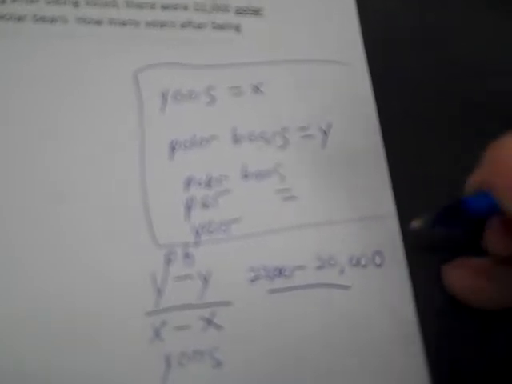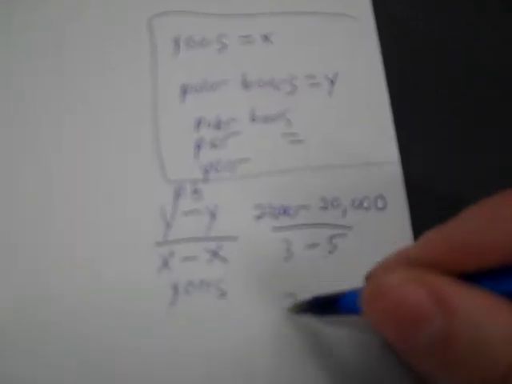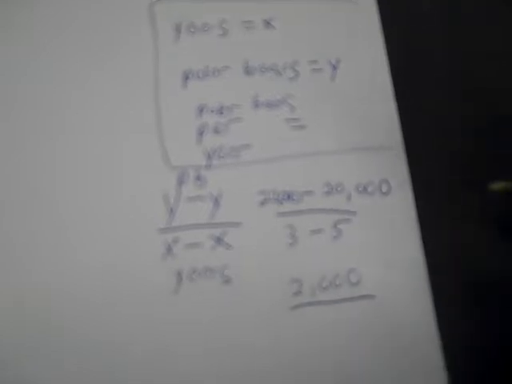Okay? So my polar bears are 22,000 and 20,000. So I put 22,000 minus 20,000. And the years are 3 minus 5. Put them in the order they appear in the problem. So that's going to be 2,000 on top when you minus, and then 3 minus 5 is negative 2. So now I divide 2,000 divided by negative 2, and I get negative 1,000. Now I want the negative there because the polar bears are going down. They're becoming extinct.